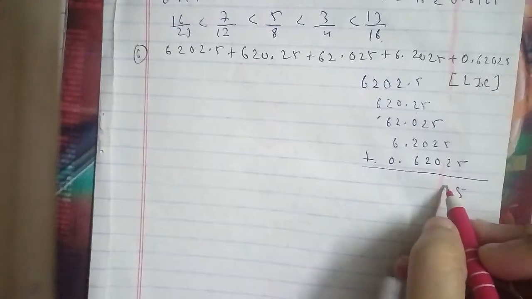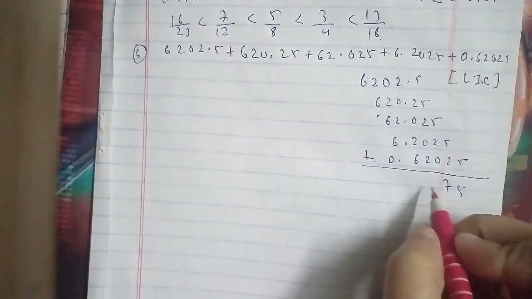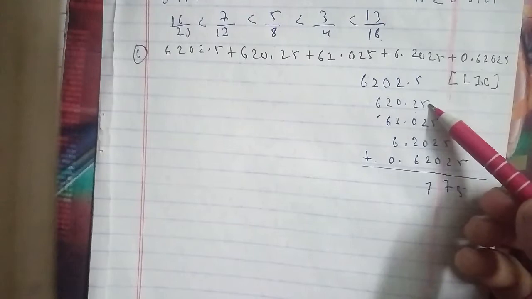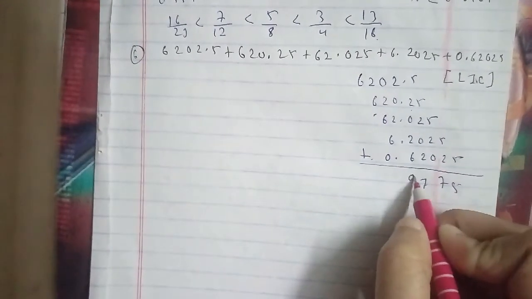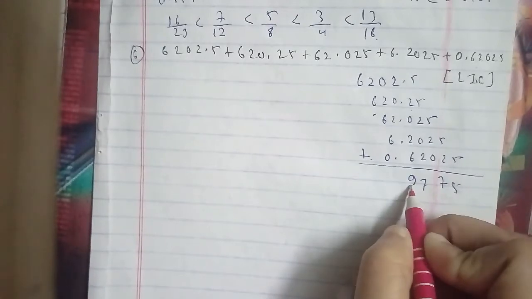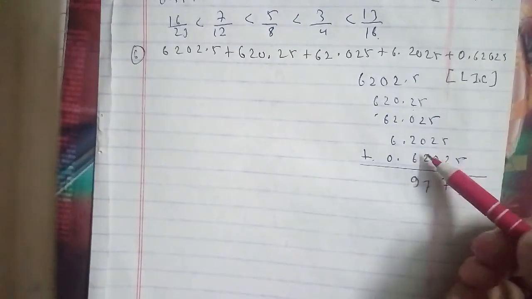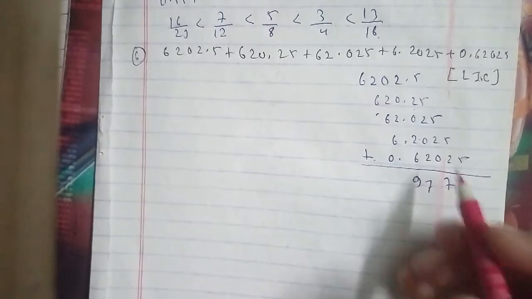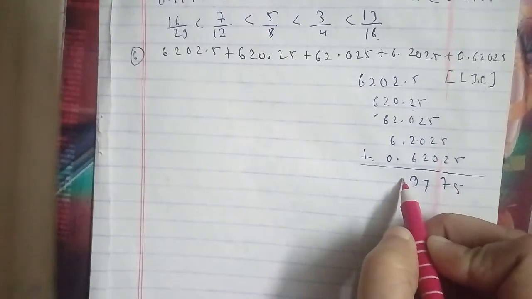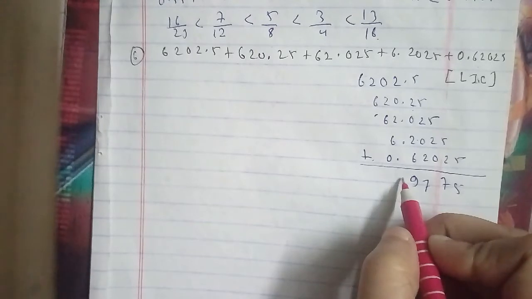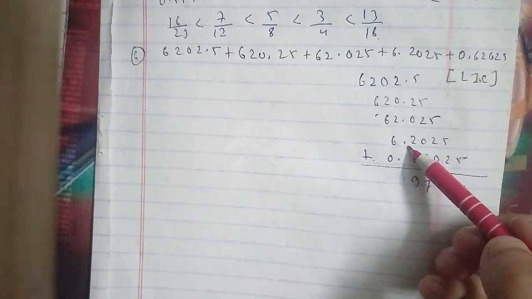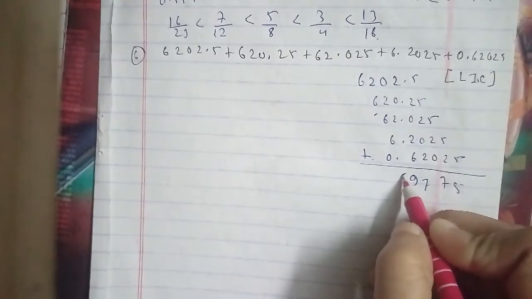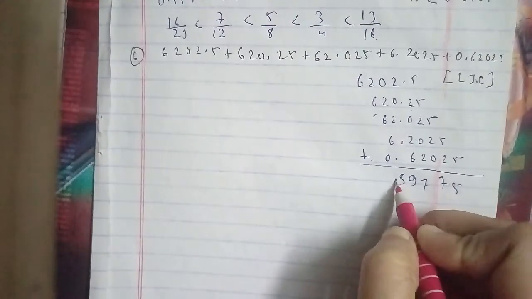Then 6 plus 2 is 8, 8 plus 2 is 10, 10 plus 1 is 11, so 1 with 1 carry. Then 6 plus 2 is 8 plus 1 is 9, and then 6 plus 2 is 8, and 6. So the answer would be 6891.59775. When you are solving it, you have to be very careful about the decimal point. So you have to solve it like what I have solved here.